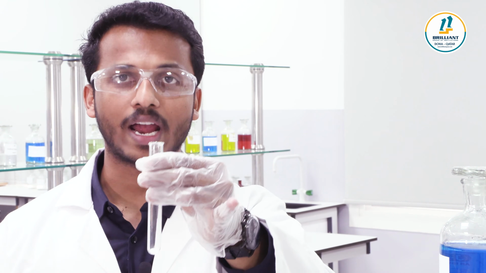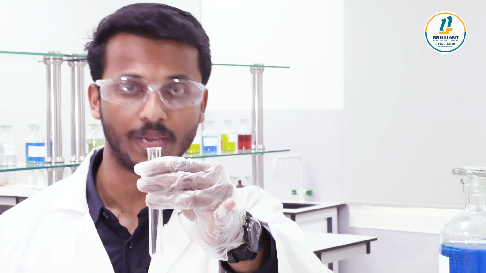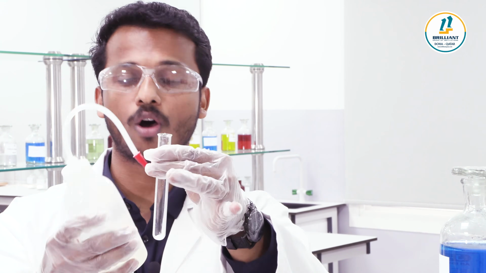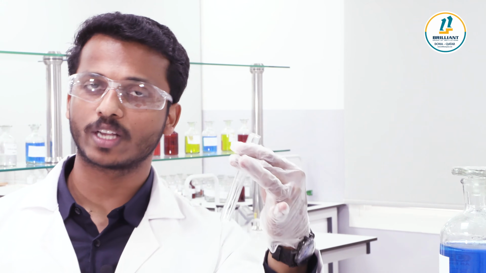To this I am going to add barium chloride solution, BaCl2. Before that, you have to make a solution of the salt. In the previous experiment we used the salt or the salt solution, and we can do it either way.